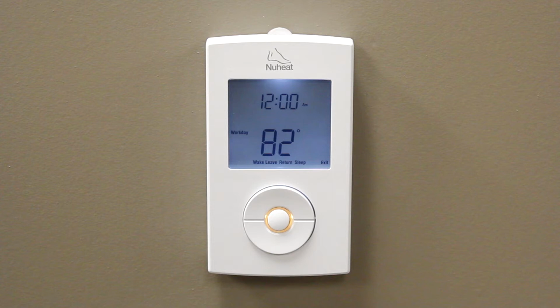The Solo thermostat has 4 programmable set points for workdays. Each set point represents the time and temperature to which the floor heating will change. These set points are represented by wake, leave, return, and sleep icons located near the bottom of the screen.